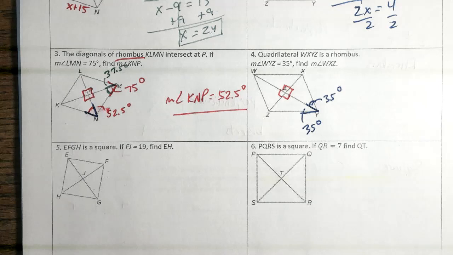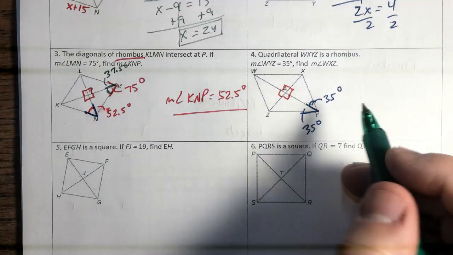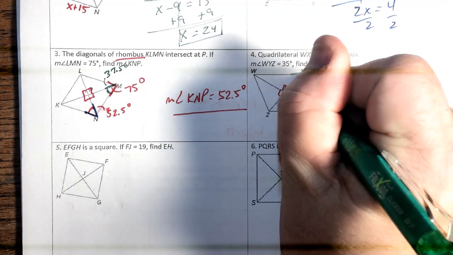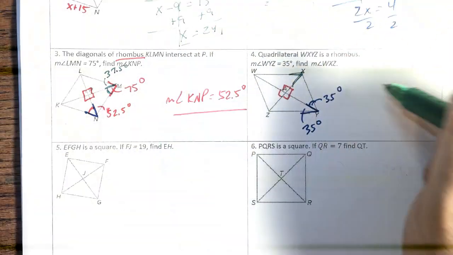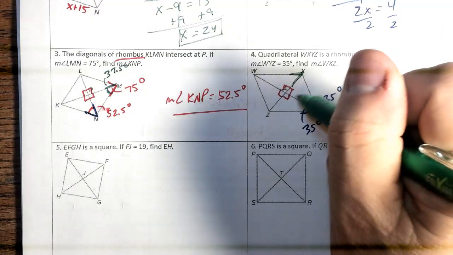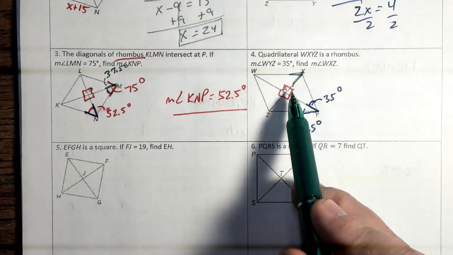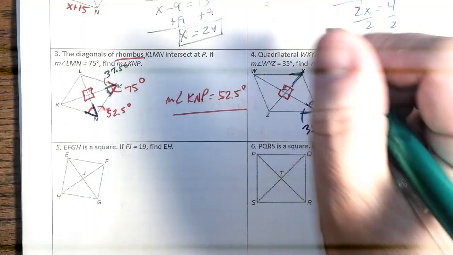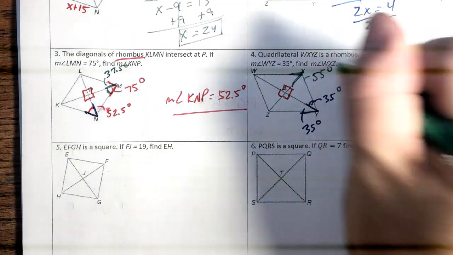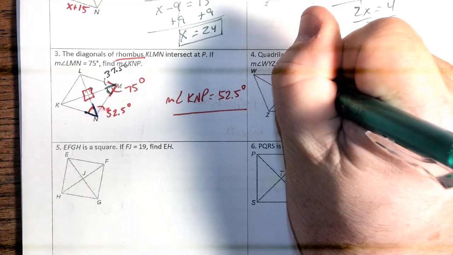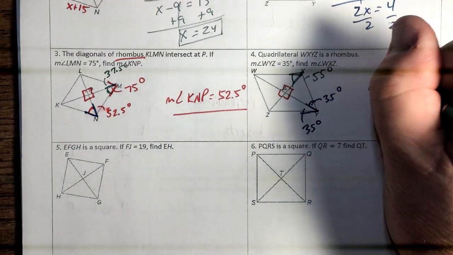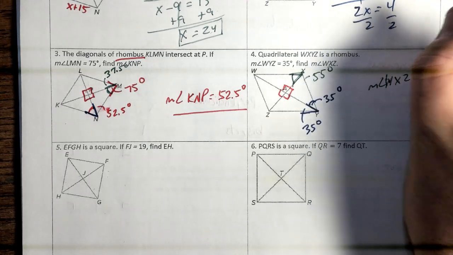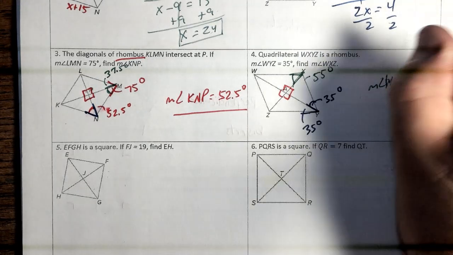So now it wants to know, let's go green, WXZ. So here. All right, so a triangle is 180. 180 minus 90 is 90. 90 minus 35 is 55. And of course these are congruent, so that means the measure of angle WXZ is 55 degrees.